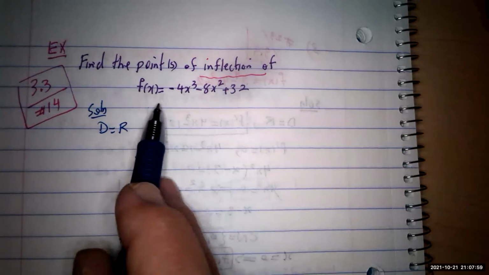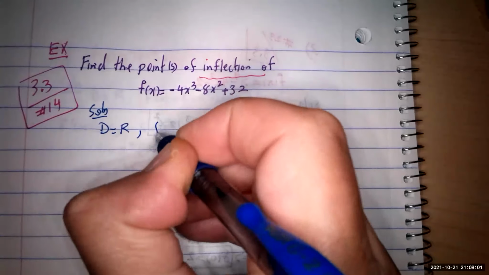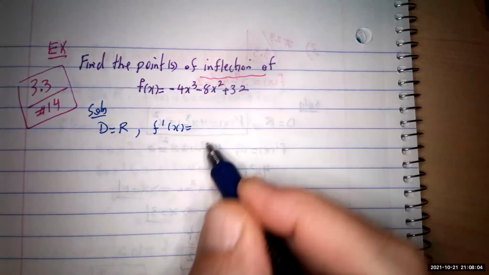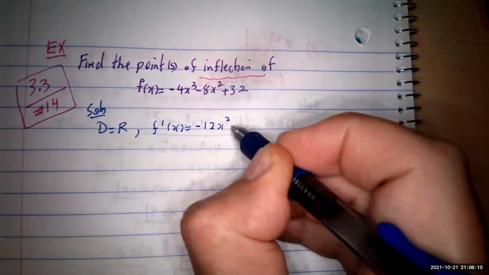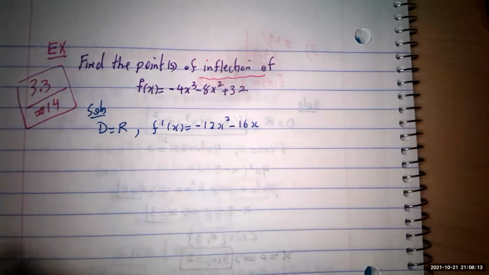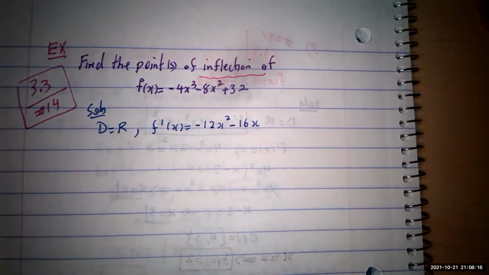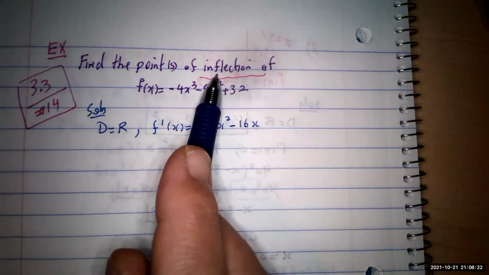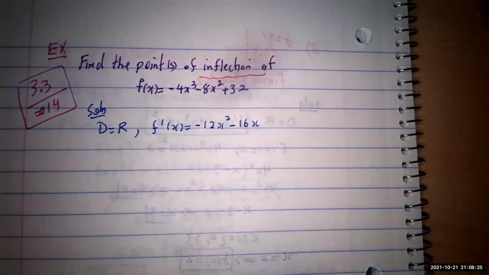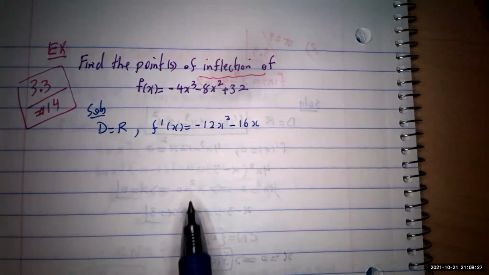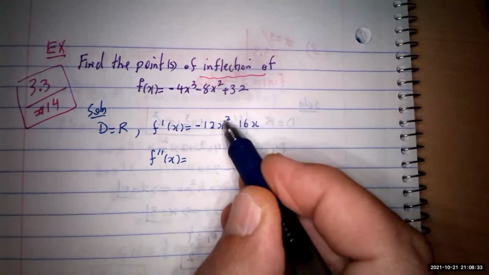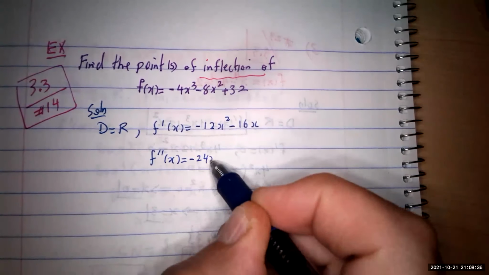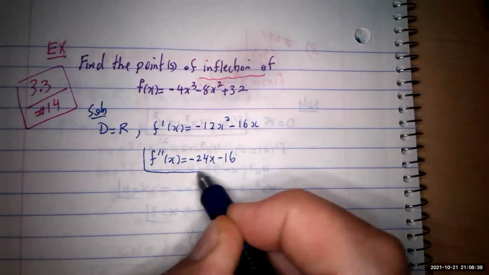So you go with the f prime as usual first. You differentiate it, that gives negative 12x squared minus 16x. But you are not going to do anything here. You are not going to let it equal to 0, because you are looking for what? Inflection point. So you keep going. You have to go to the f double prime. We differentiate again, so that gives us negative 24x minus 16. We stop here.